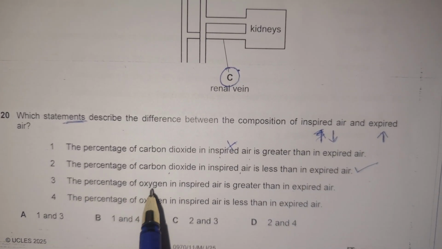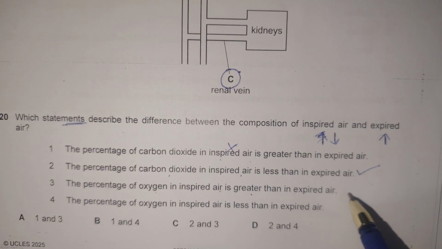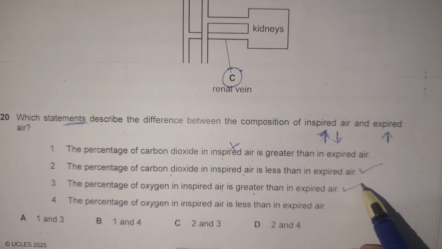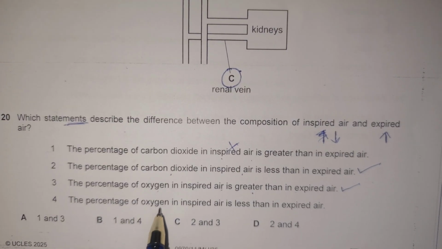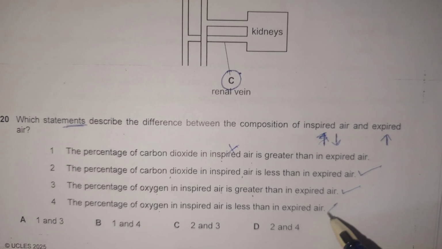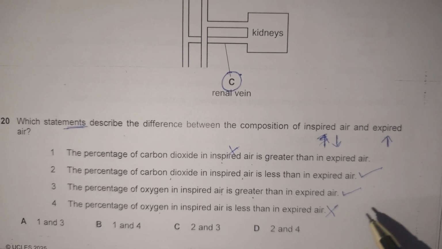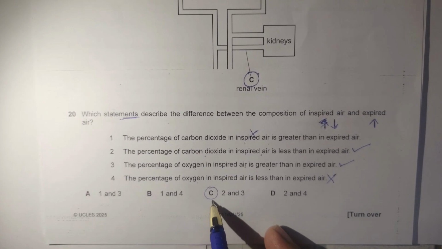And the percentage of oxygen in inspired air is greater than in expired air. This is also correct. And the last one, the percentage of oxygen in inspired air is less than in expired air. This is wrong. So according to this, 2 and 3 is correct, or C is our correct answer.